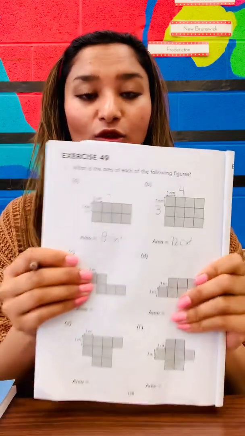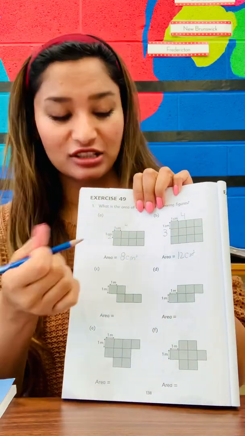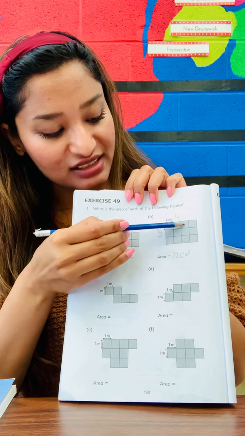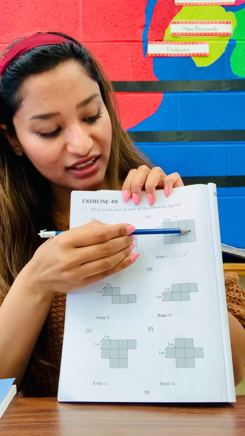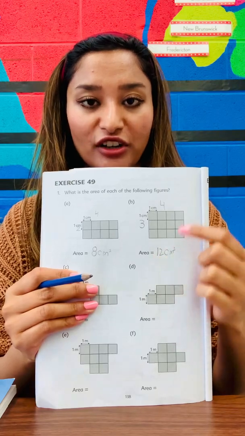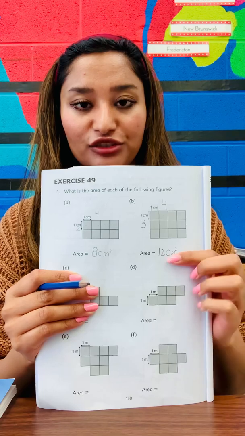Now let's actually count our squares and see if we got it right. 1, 2, 3, 4, 5, 6, 7, 8, 9, 10, 11, and 12. So I have 12 centimeters squared. So the area of this figure is 12 centimeters squared.